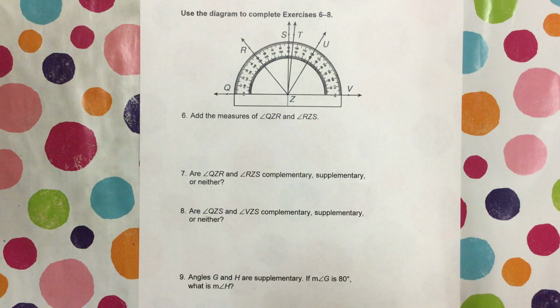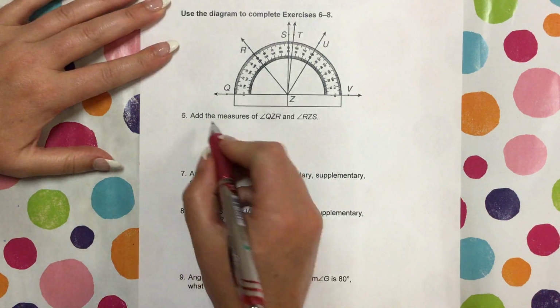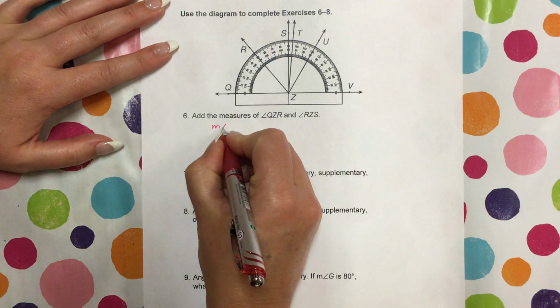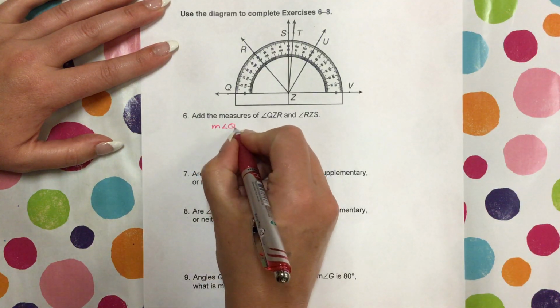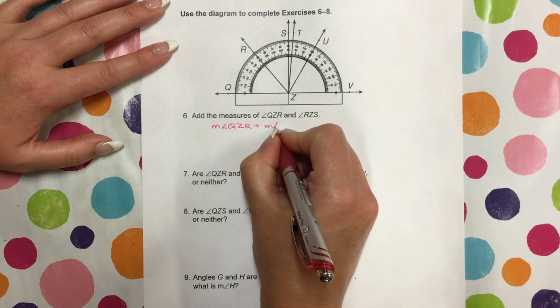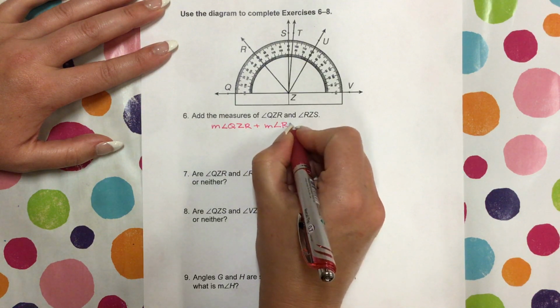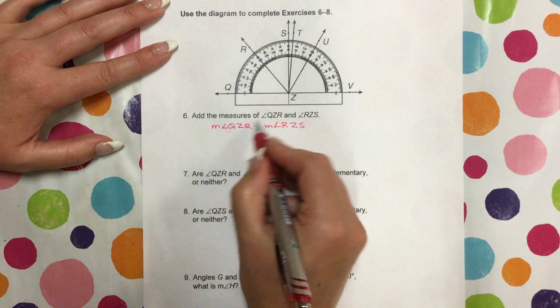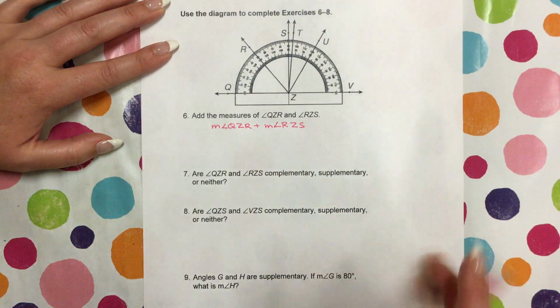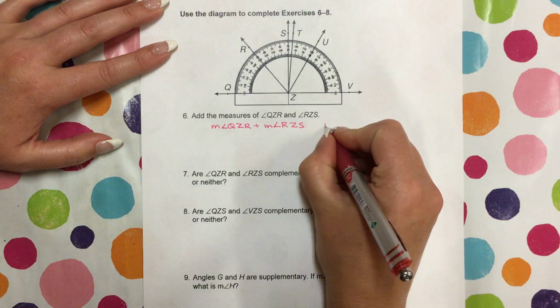All right, we are back. So this problem wants us to add these two angle measures. So that means we're going to be adding the measure of angle QZR plus the measure of angle RZS. So QZR, RZS, perfect. So we have to go ahead and define what those are first.